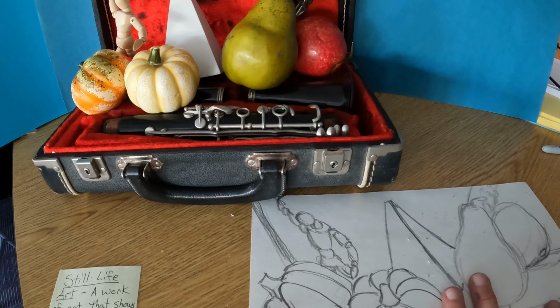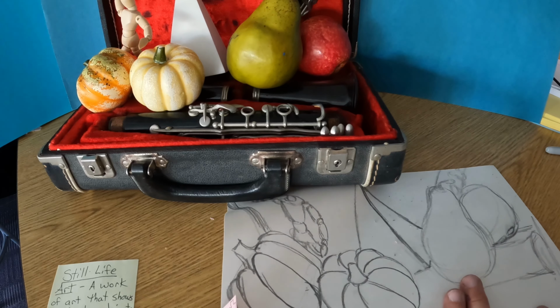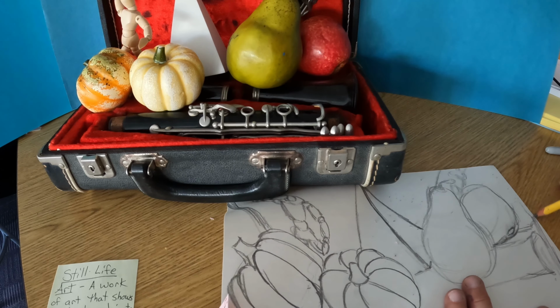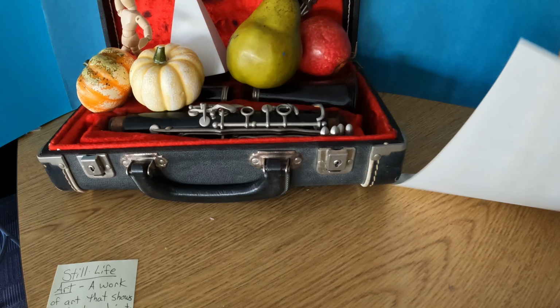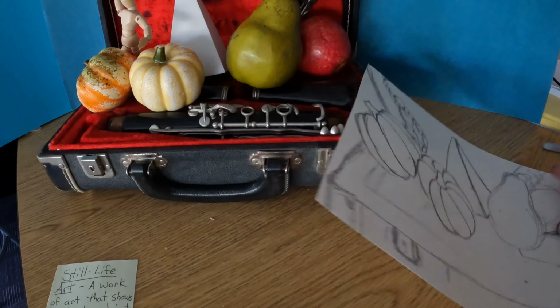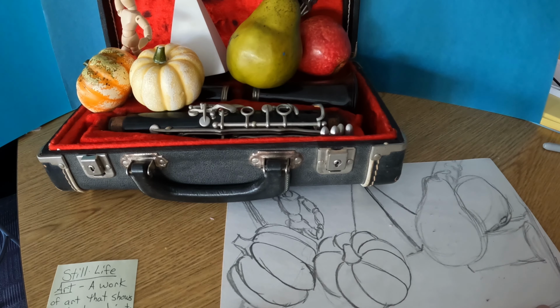So sometimes you got to refine stuff too. My edge of my case is kind of going right off my paper, which is okay. On this last little corner right here, I'm just going to sketch in real quick just a little bit that the corner comes over.